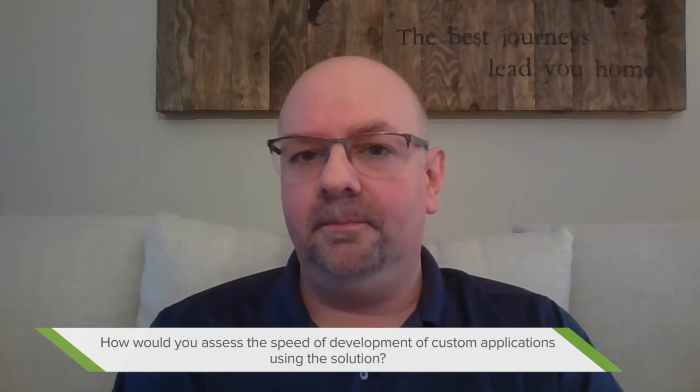How would I assess the speed of development? We've had a great ability to get proof of concepts up very quickly within a couple hours, and then from there we just kind of embellish on enhancing those proof of concepts till they get to a more robust state. So it's been nice and quick to get some proof of concepts out of the door, get user feedback on it, and keep iterating until you get something that's really useful for the team.